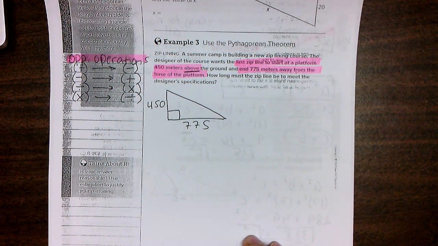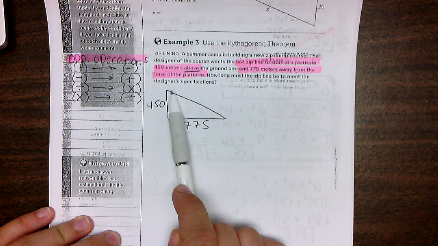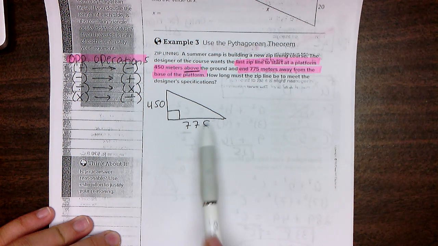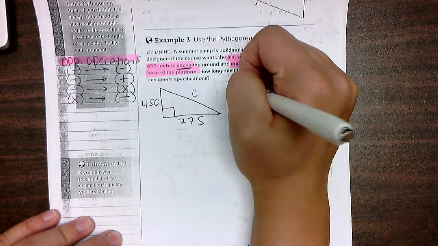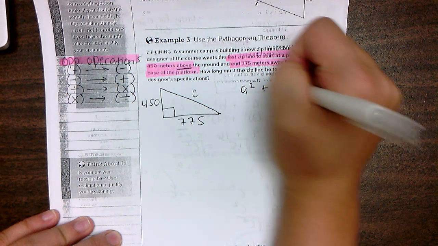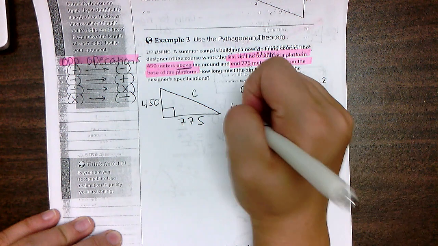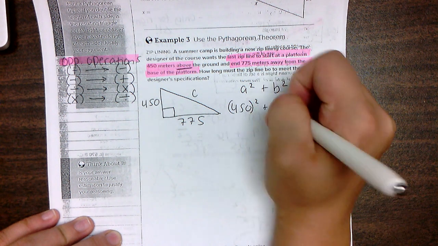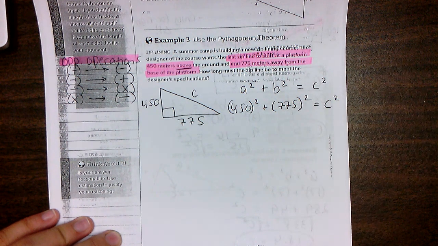So 775 is going to go there. And it's asking how long must the zip line be? If you think about a zip line, if you've ever ridden one before, it is kind of a diagonal line. So really what we're looking for here is the hypotenuse. So again, if I get my formula ready, a squared plus b squared equals c squared, plug in what I know, and then continue to solve.